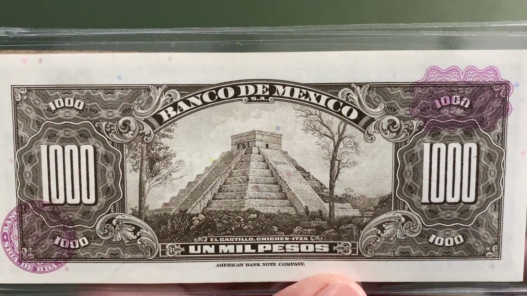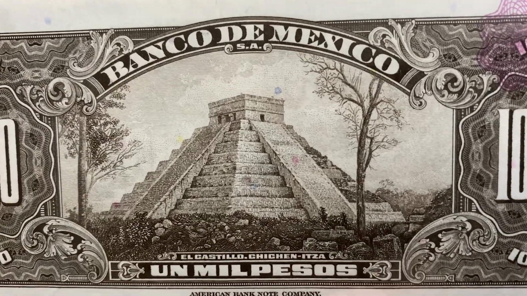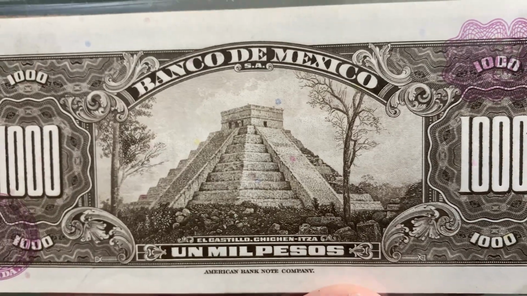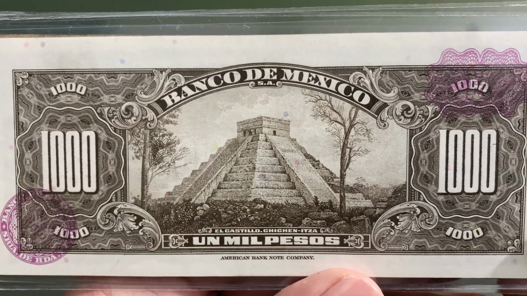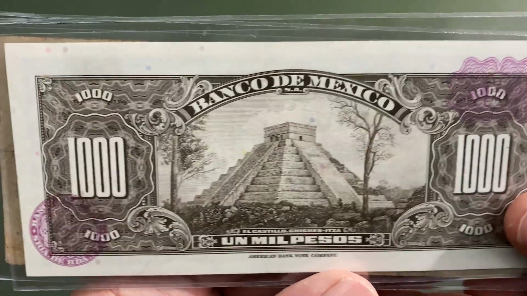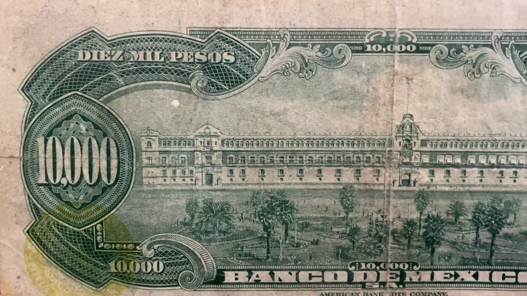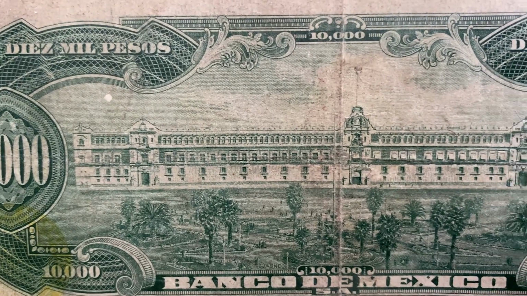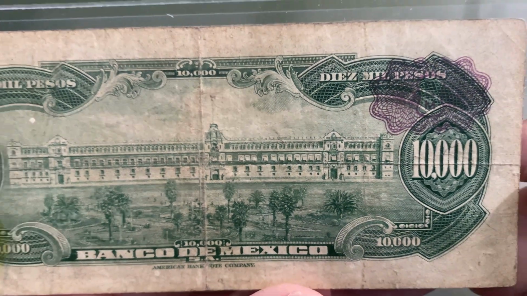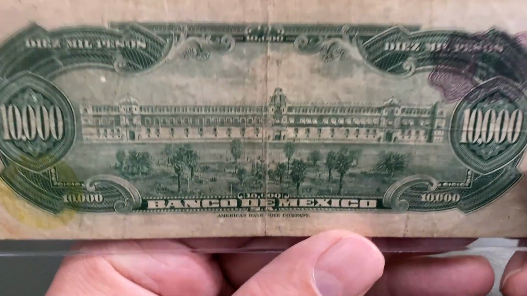The back of the 1000 has the amazing depiction of the Mesoamerican step pyramid El Castillo that's estimated to be about 1,200 years old. The pyramid stands about 100 feet or 30 meters high and is located on the Yucatan Peninsula in southern Mexico. And finally, the 10,000 pesos has the National Palace of Mexico, the seat of the federal executive. Since 2018, it's also served as the official residence of the President of Mexico. The building dates back to 1522.